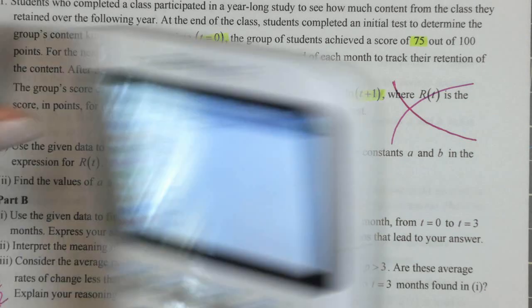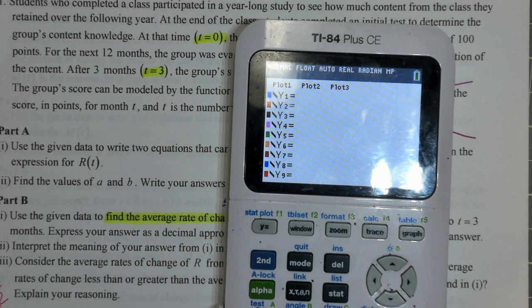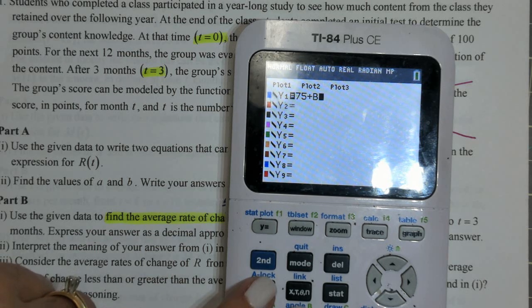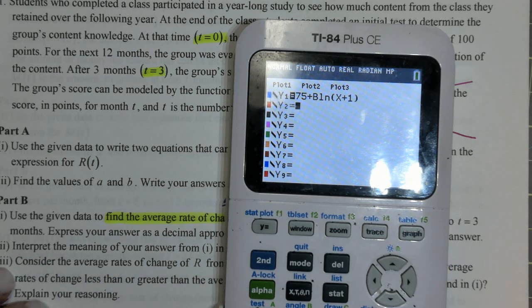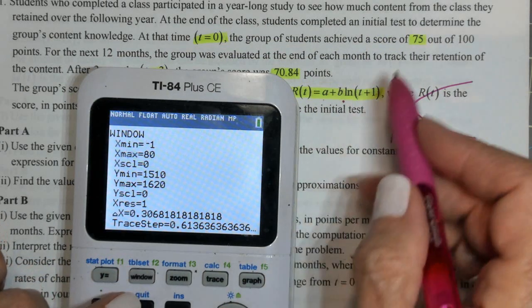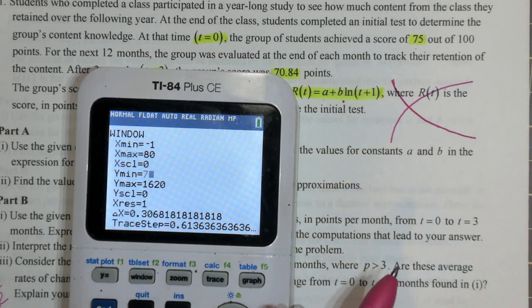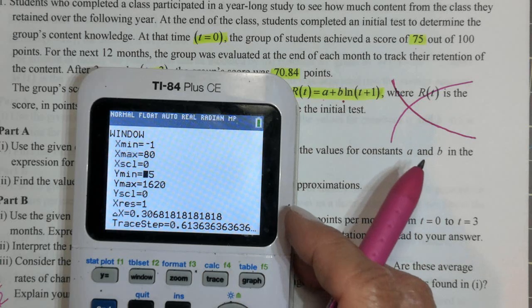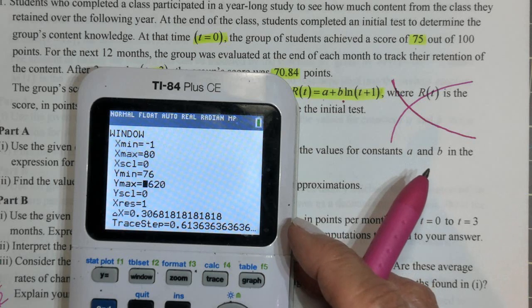You know what? Let's just go graph R. So A, which was, what was A? A was 75. 75 plus B, which is negative, ln of t plus 1. That's what they told us it was, right? Let's go graph that. What is the highest score possible? It's not going to get any better than 75, right? So the highest score possible is 75. I might make it 76 just to see a little bit above there. Okay? What's the lowest score going to be?